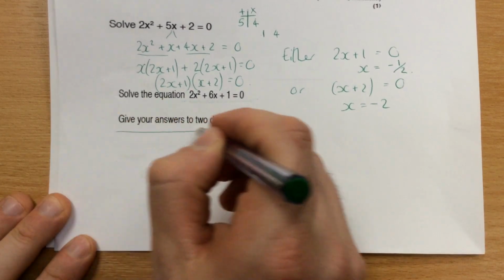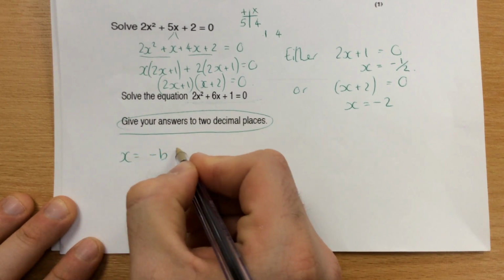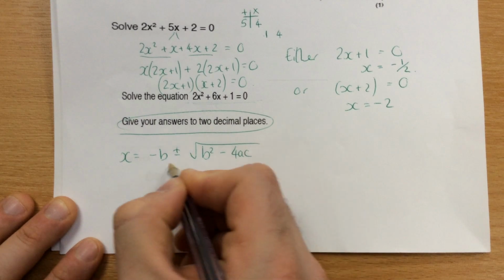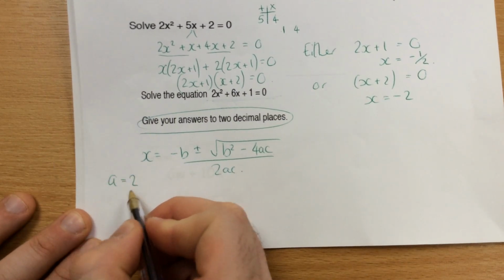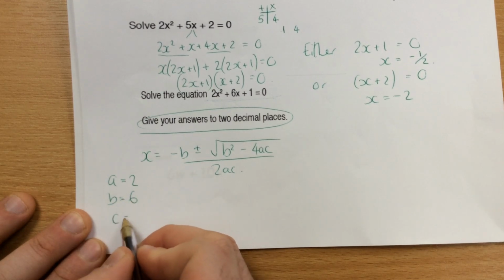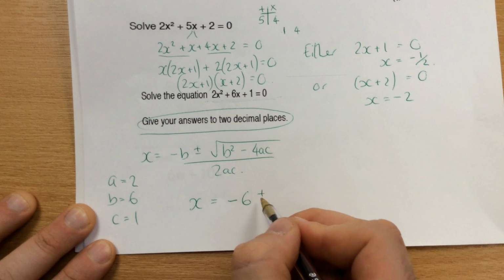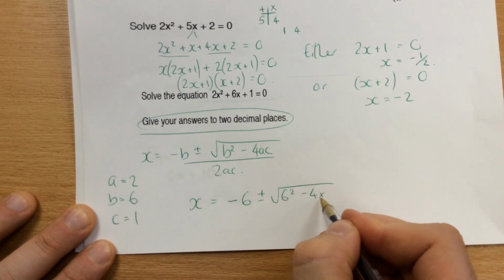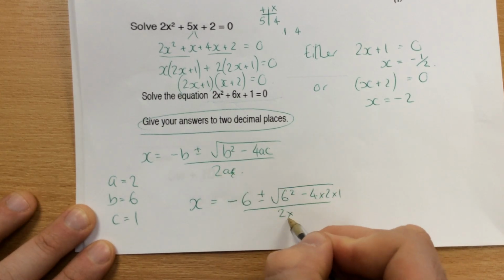Solve this one. The big hint here is it says give your answer to 2 decimal places. So we're going to have to use the quadratic formula. As soon as you see anything about 2 decimal places, you know that it won't factorise and you're going to have to use the quadratic formula. So in this case, a is going to be 2, b is going to be 6, and c is going to be 1. So x equals minus 6 plus or minus the square root of 6 squared minus 4 times 2 times 1, all divided by 2 times 2.